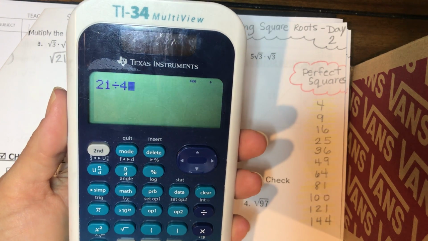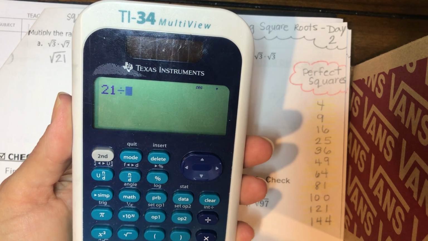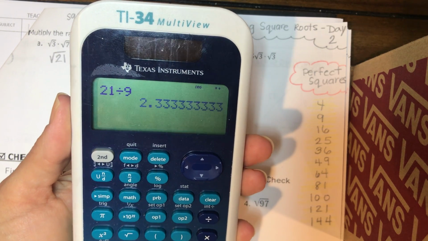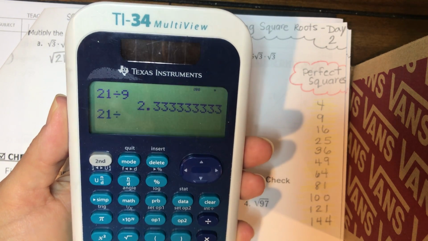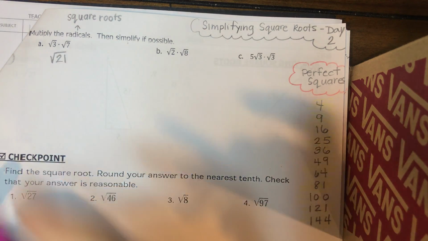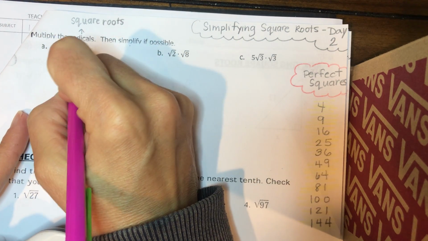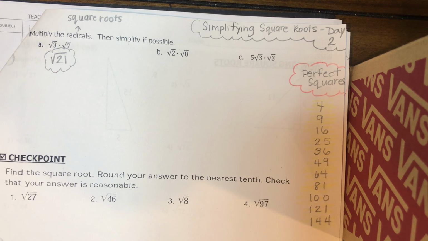So 21 divided by 4 doesn't work. 21 divided by 9 doesn't work. 21 divided by 16 doesn't work, and we can stop there. Turns out the square root of 21 is our answer. Easy peasy. Just multiply the two numbers together. Let's take a look at B.